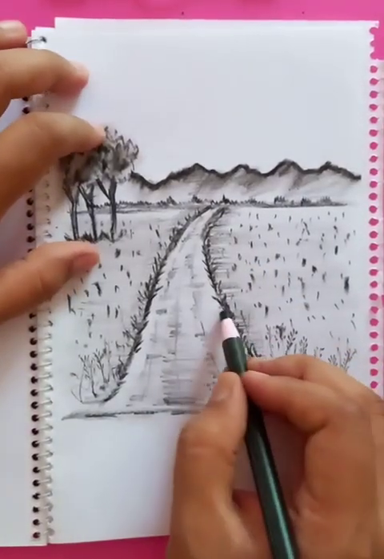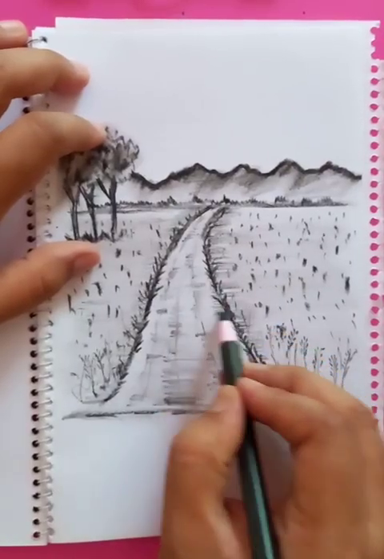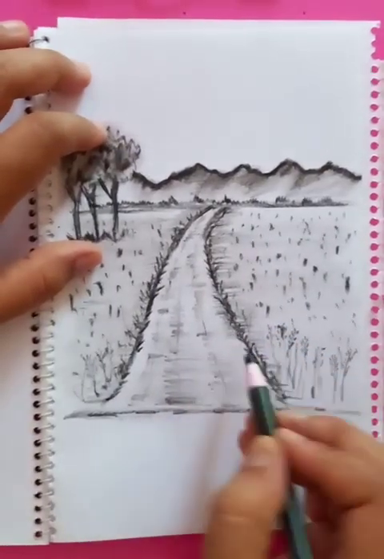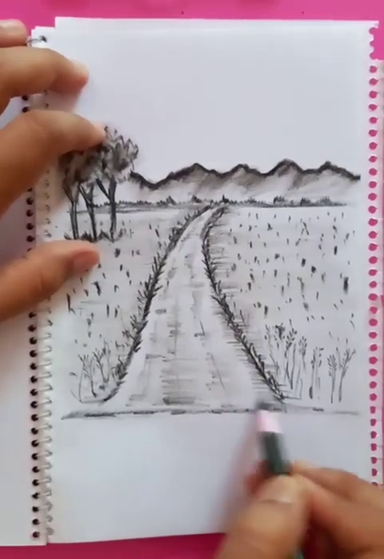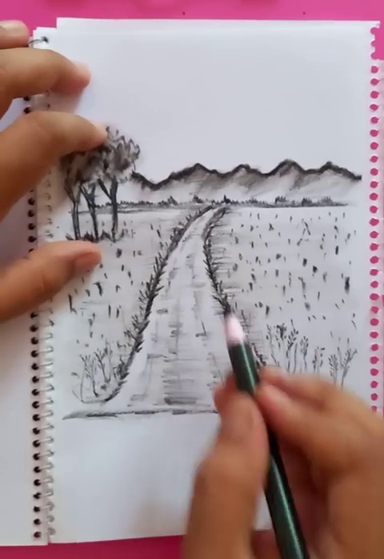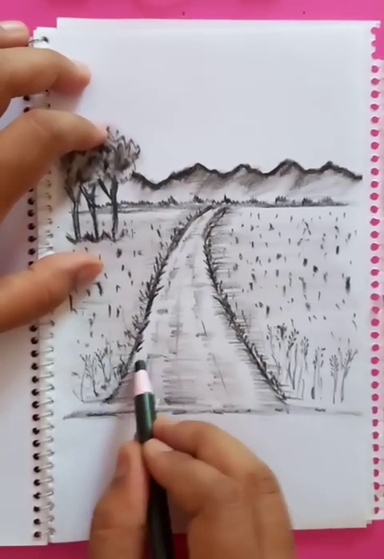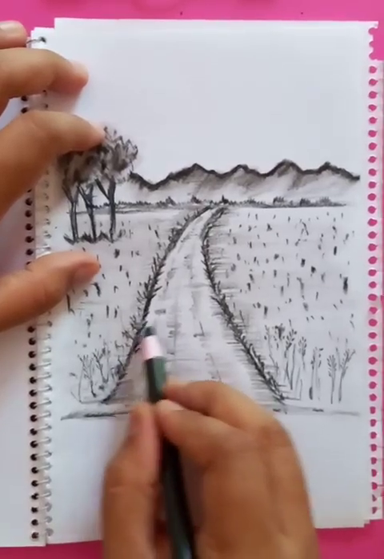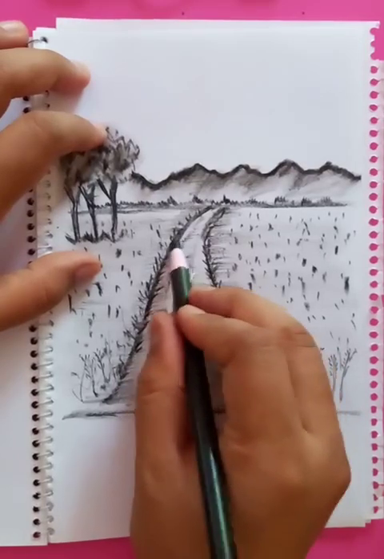So you can see the graphics of the road looks a little bit better right now. Okay, there's lots of hatches along the roadside, also doing the hatches here, putting the shades, so the roads are defined very well.